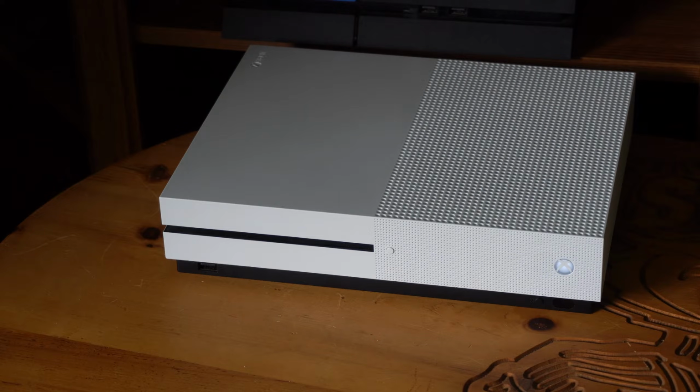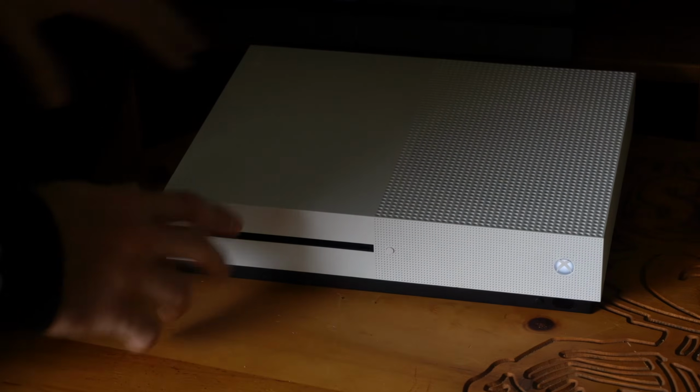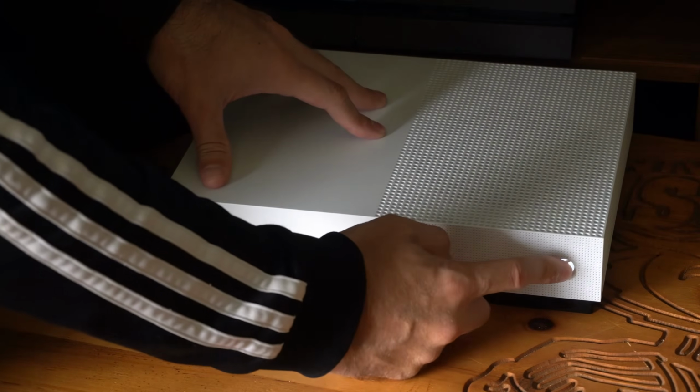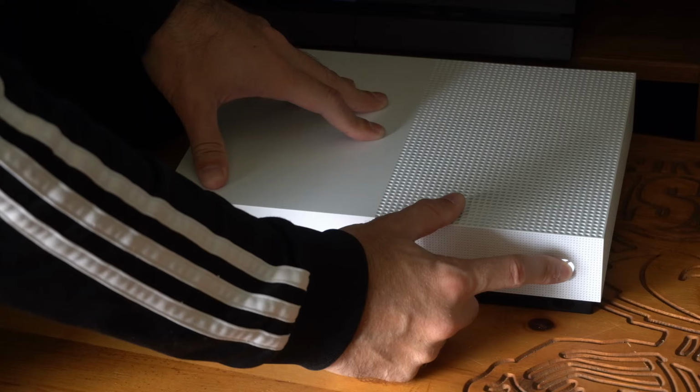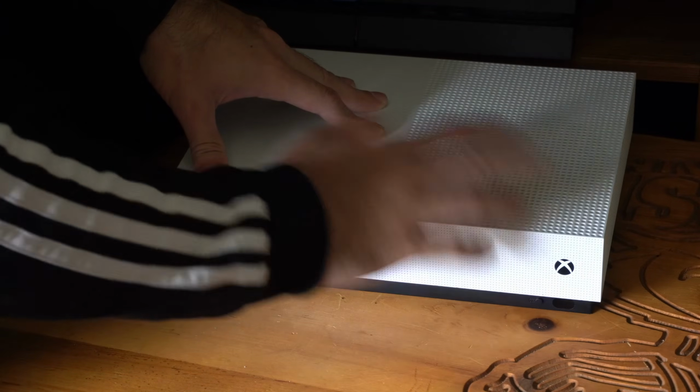Today in this video, I'm going to show you how to factory reset your Xbox One if you can't sign in or you forgot your password. And we're going to do this from the troubleshooting menu. So my Xbox One is turned on. I'm going to hold down the power button right here and then just completely turn it off. And it's not going to be in the instant on mode or anything like that.